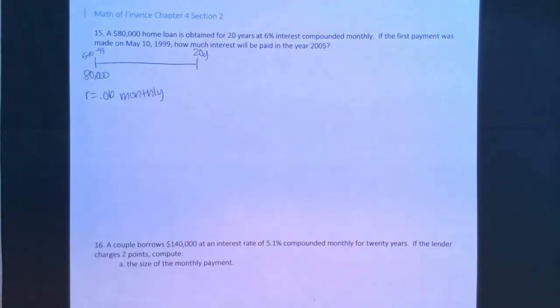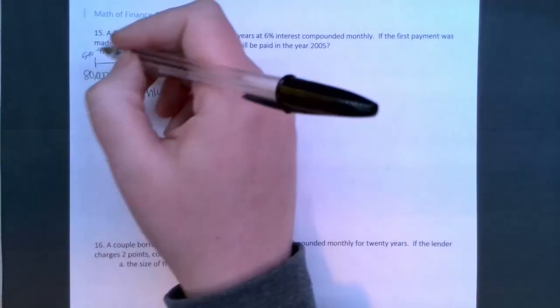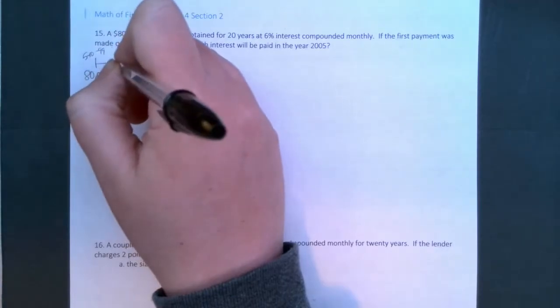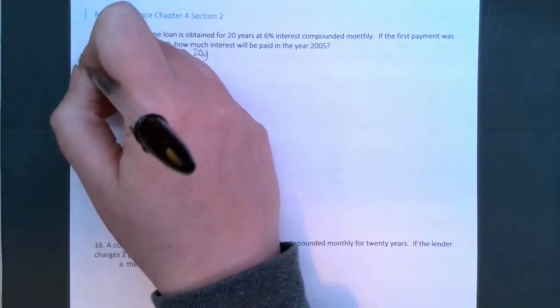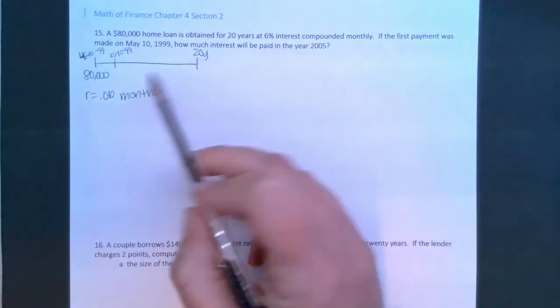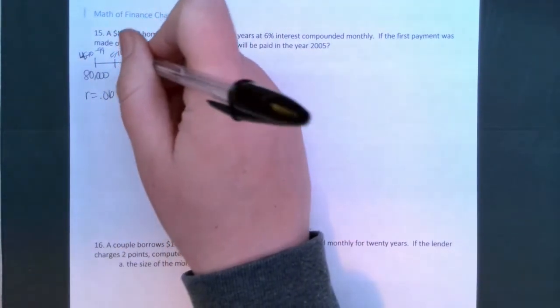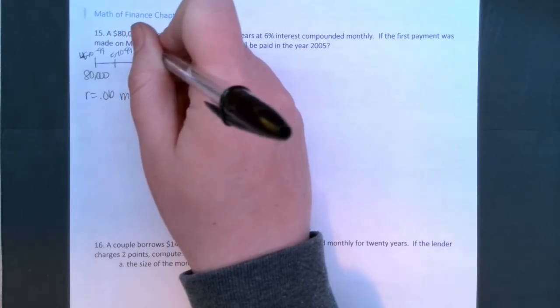How much is paid in the year 2005? Oh, sorry, first payment's here. This would be 4. This first payment would be there. So then the next payment would be 6/10/99.